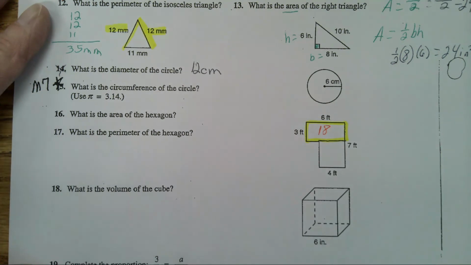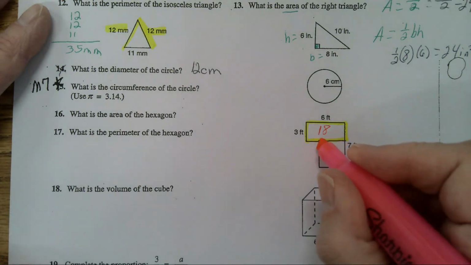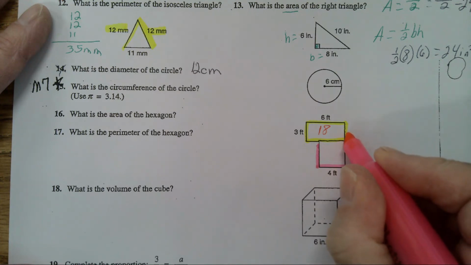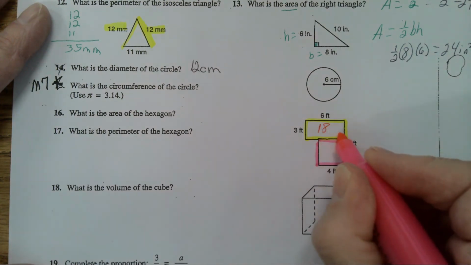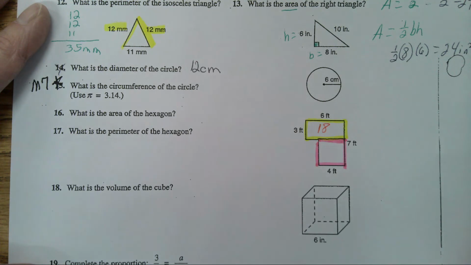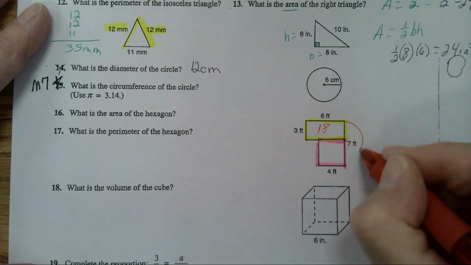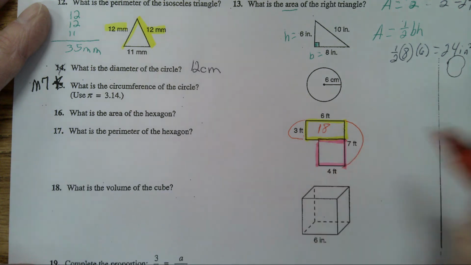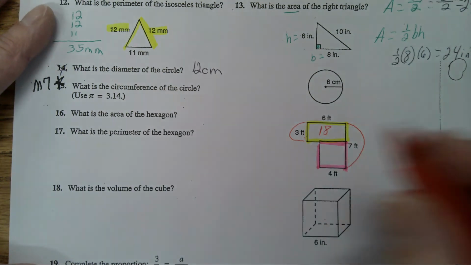It's not 4 times 7 though. I got to figure out that line times 4. Well, it's not 7. This whole distance here is 7 and this is 3. 3 plus what equals 7? 4. So this is a 4.